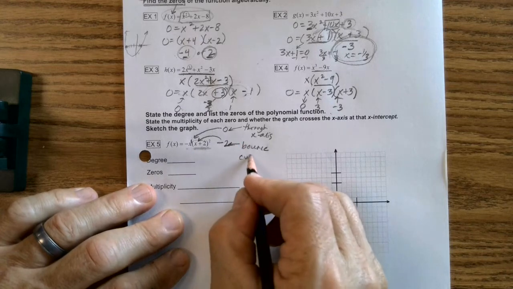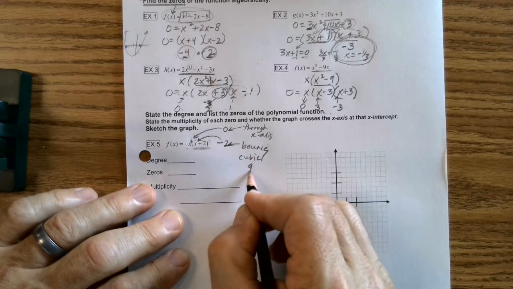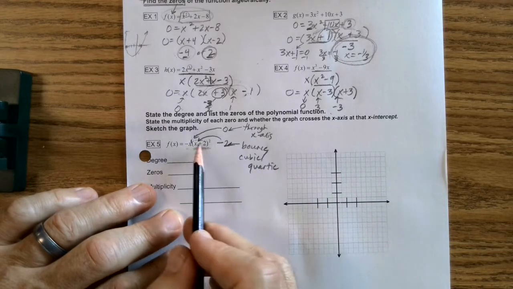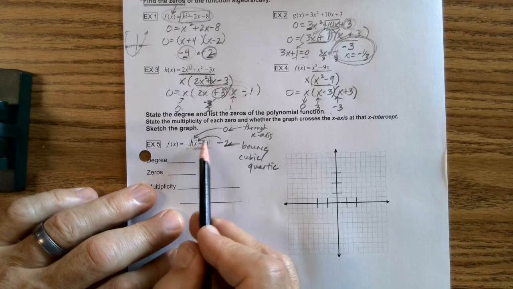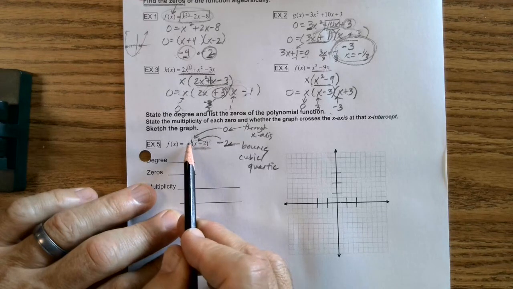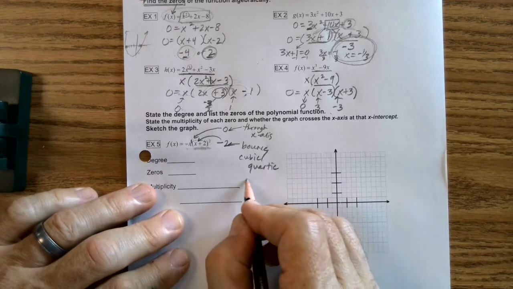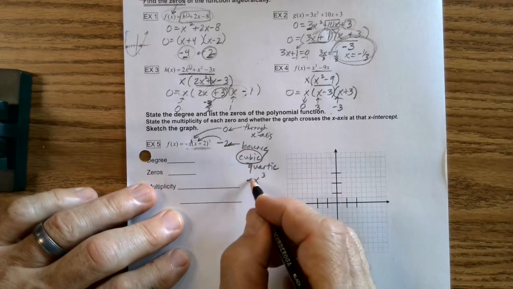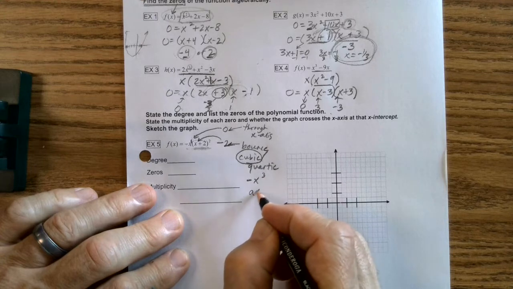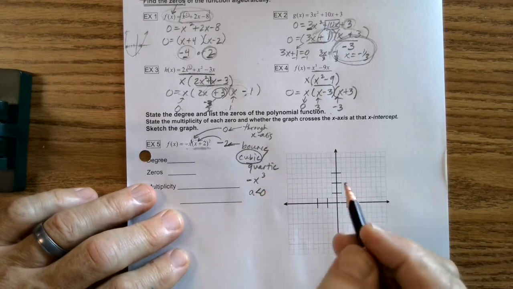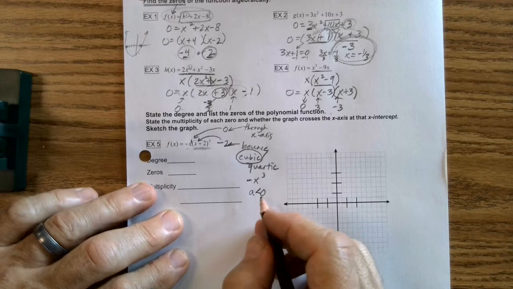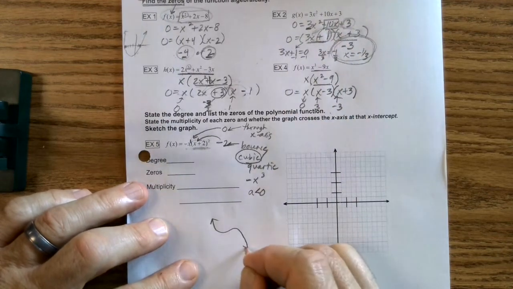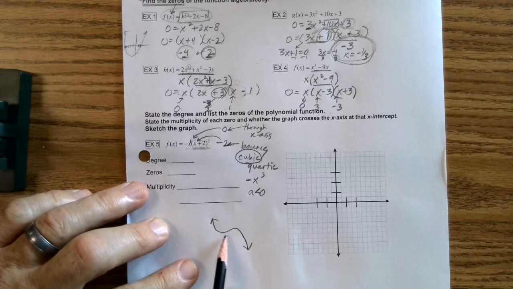Is this a cubic or is this a quartic? The way I teach it is, ignore everything except your x's. So I've got x squared times x, but this one's negative. So I really get negative x cubed, which tells me it's a cubic. And because it's negative, I get a is less than 0. What do I know about that? I know that it's going to go like this. That's just the way they are, generally speaking.